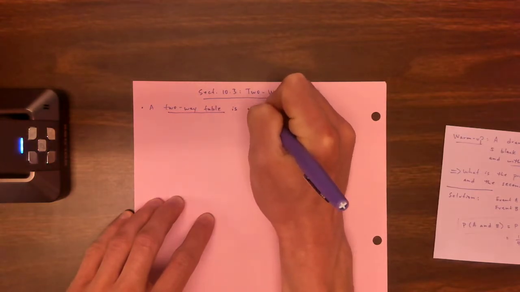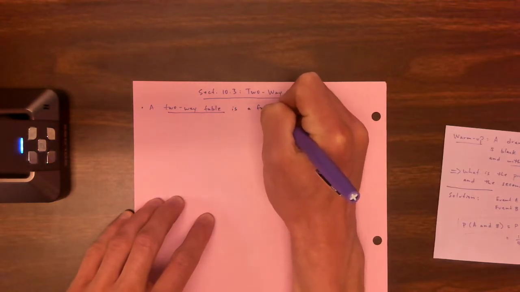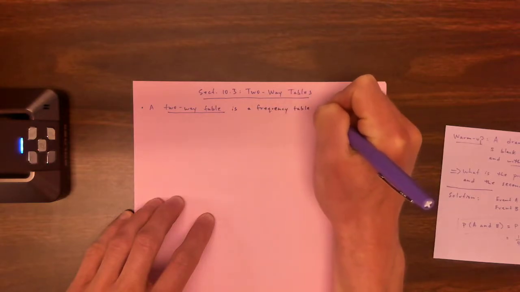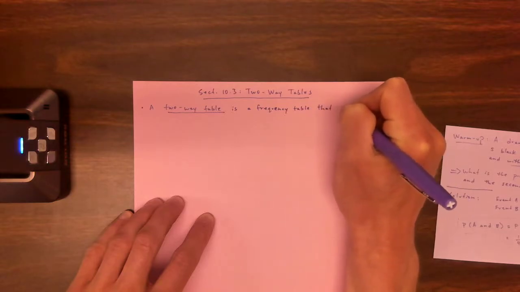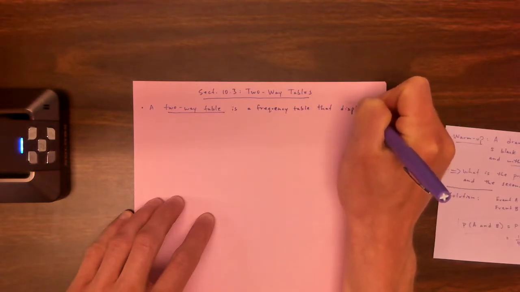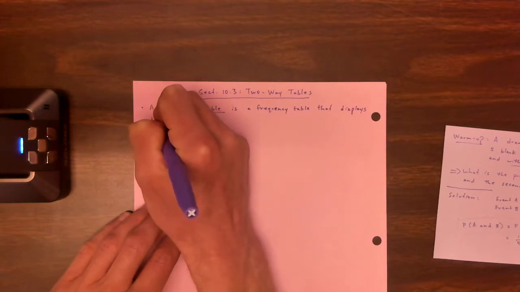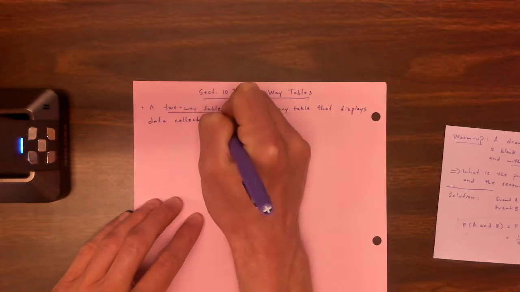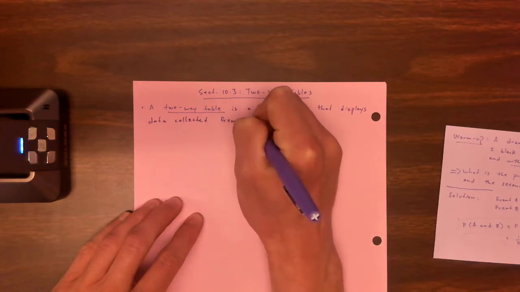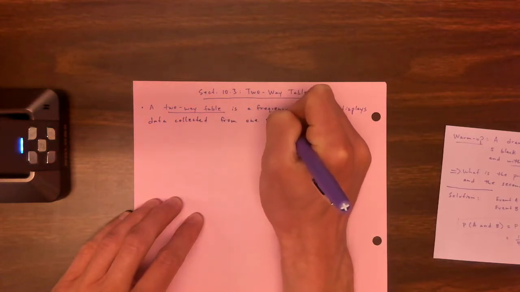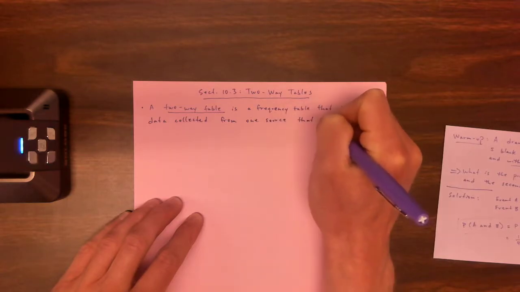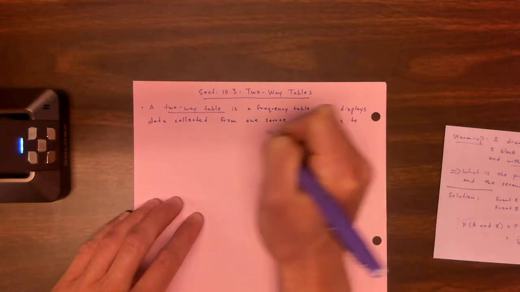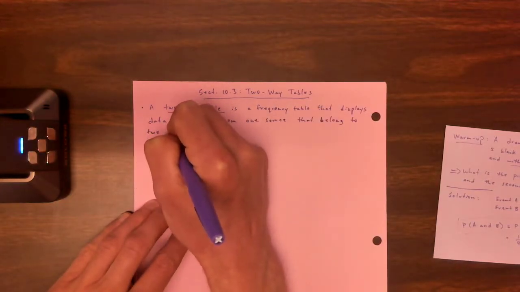is a frequency table that displays data collected from one source that belong to two different categories.